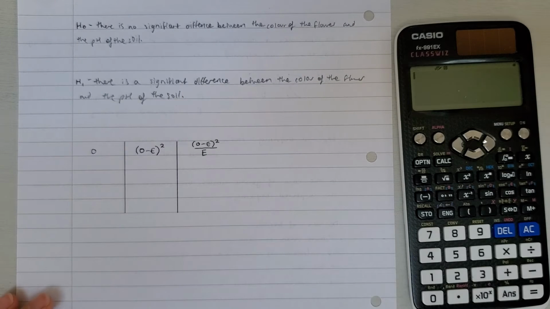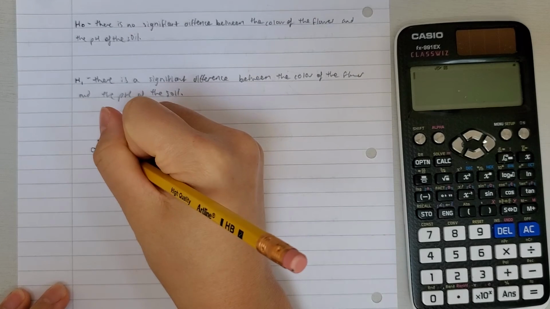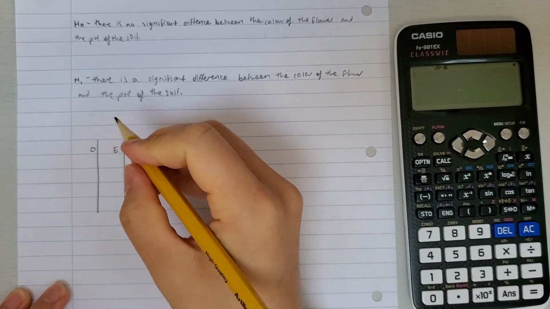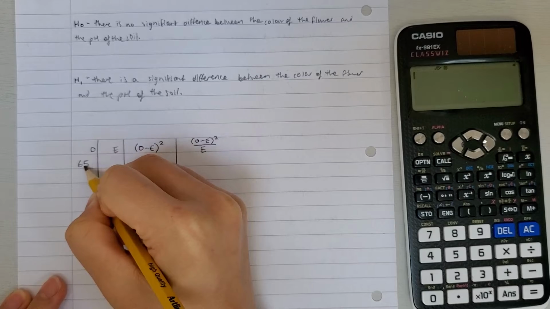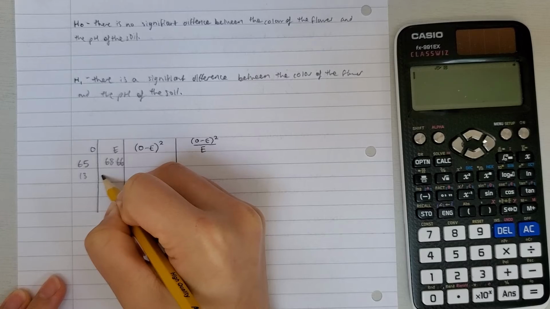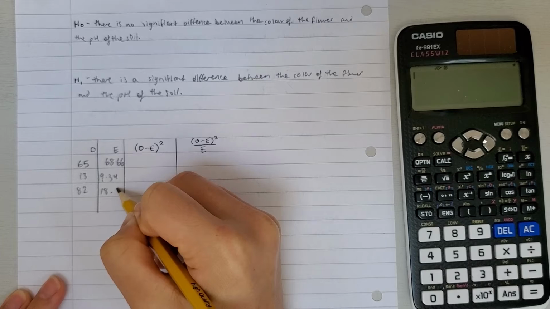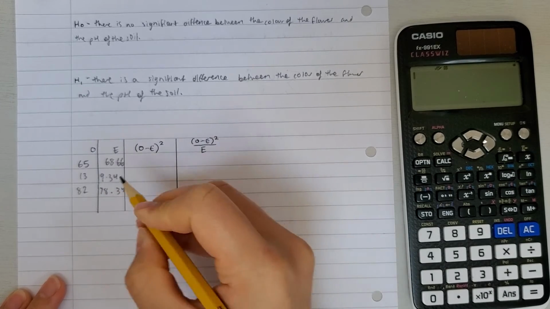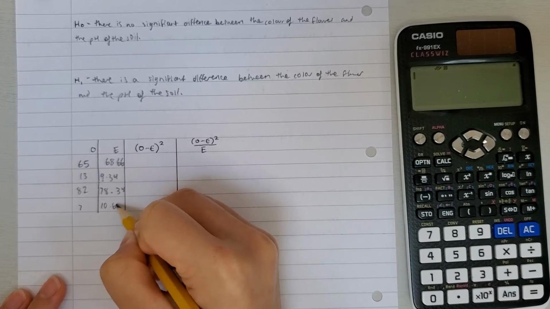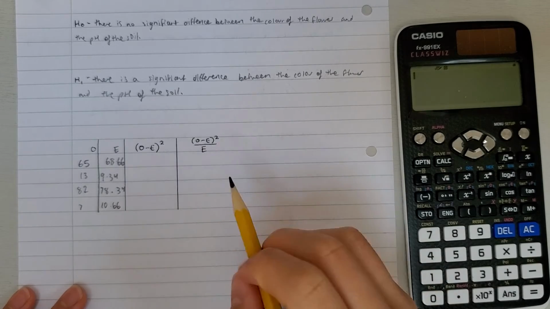If I write them down here in a column for expected, we had 65 and 68.66, 13 and 9.34, 82 and 78.34, and 7 and 10.66. I've written them on a piece of paper so I don't have to flip back.